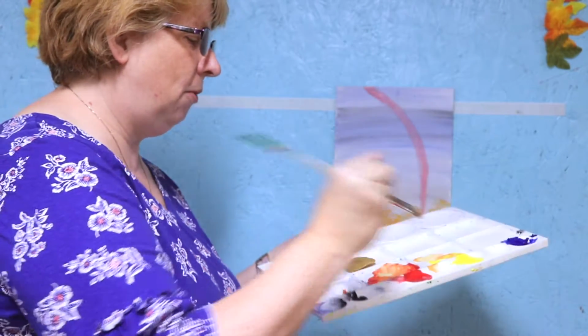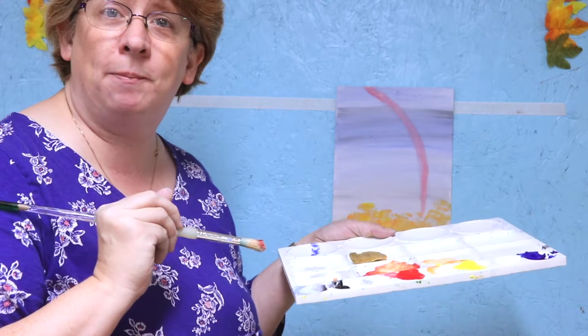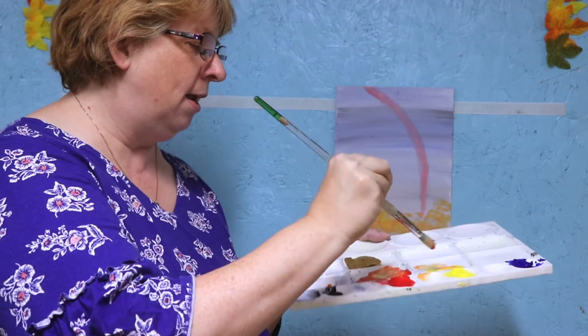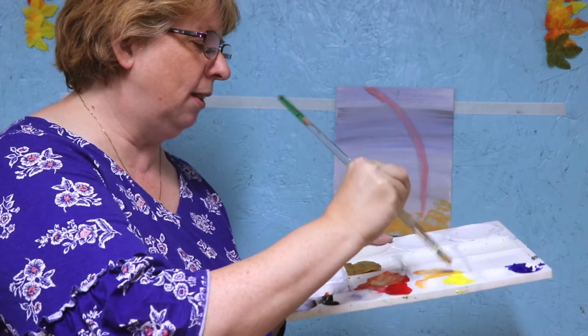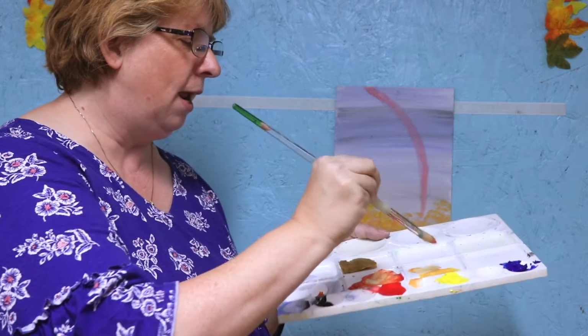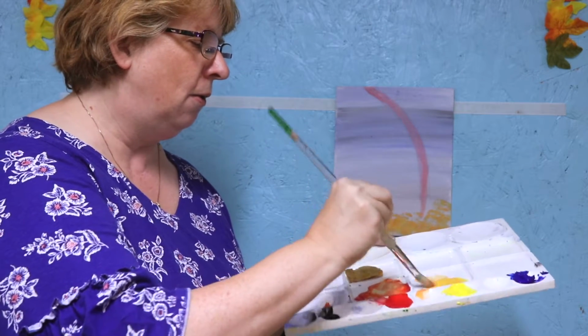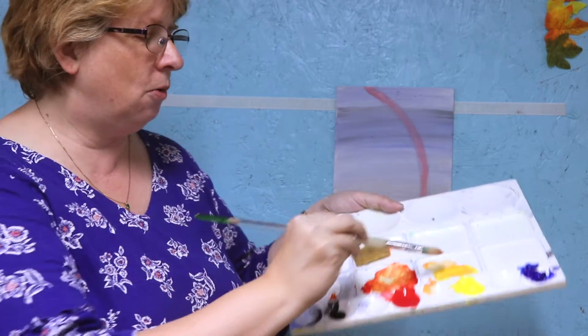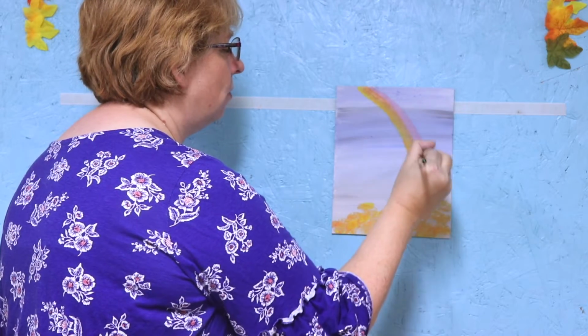The next color is orange. And we already know how to make orange. Do you remember? We take our red and we put it in with a little bit of yellow, and voila, you get orange. See the orange? There's orange.